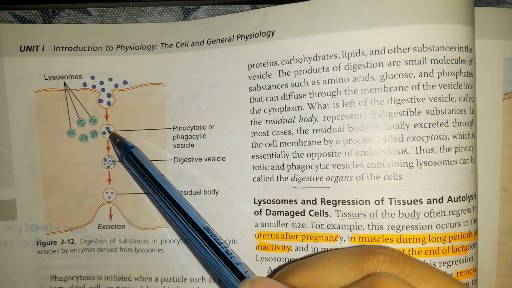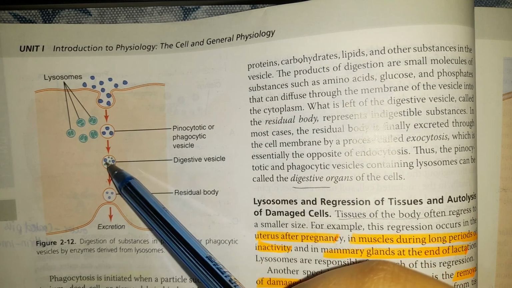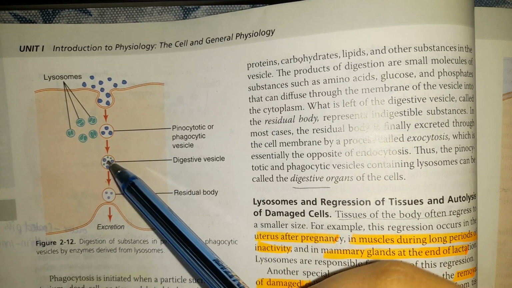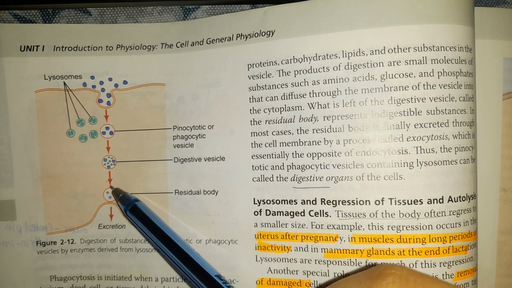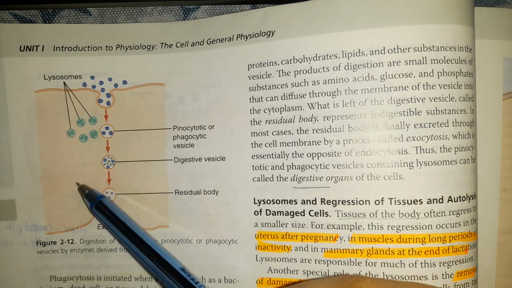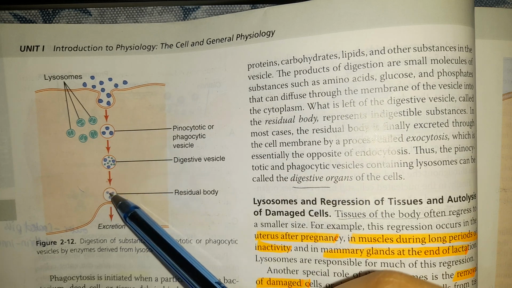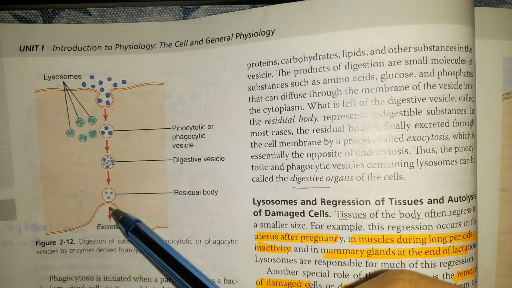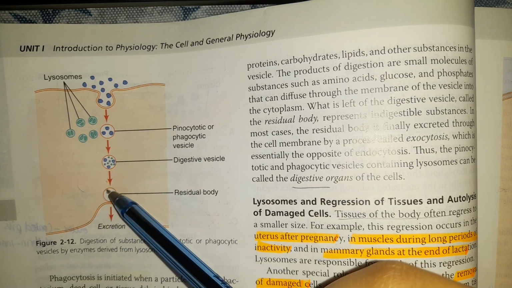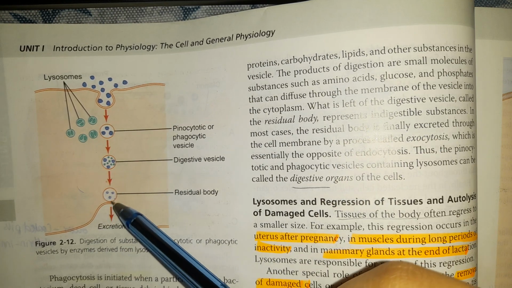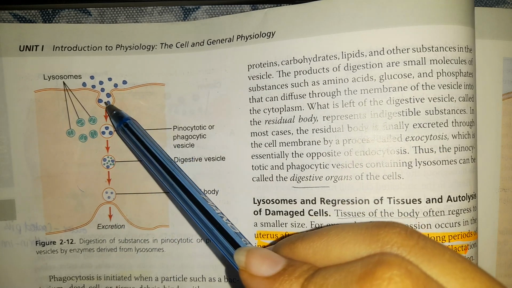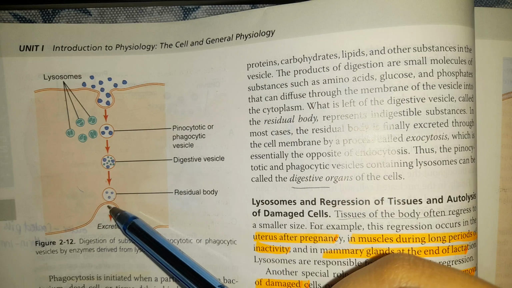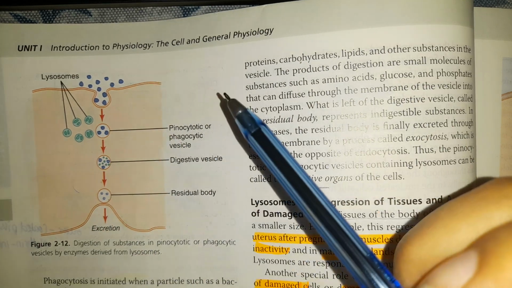It is a primary vesicle. Now, lysosome fuses with it and forms a secondary or a digestive vesicle. After that, the substances which are useful are released into the cytoplasm, whereas the substances that are not useful or to be excreted out are converted into a residual body which moves out by the process of exocytosis. This was endocytosis, opposite of which is exocytosis.